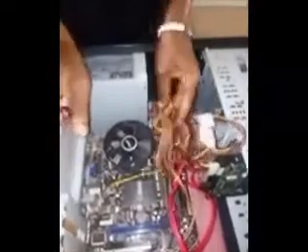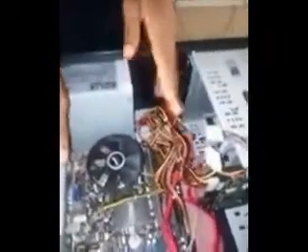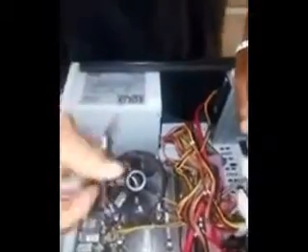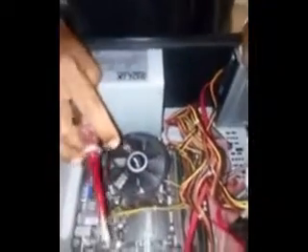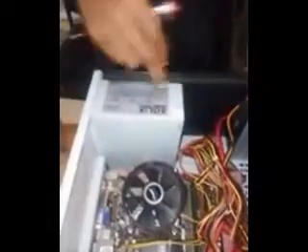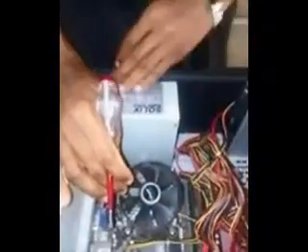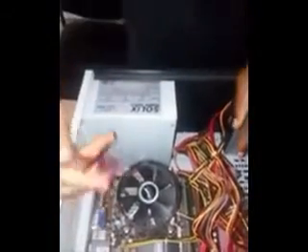From here, this is an ATX power supply, produced by Solid. This is the maker. Many cautions and specifications of the power supply are written here. The rating is also here.